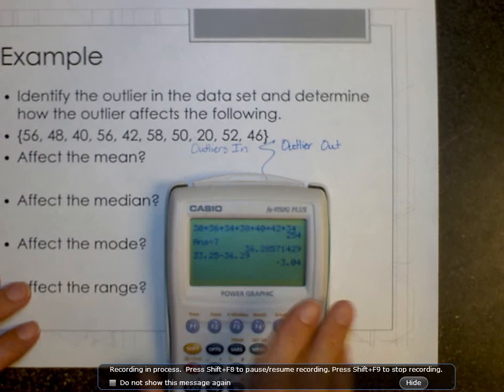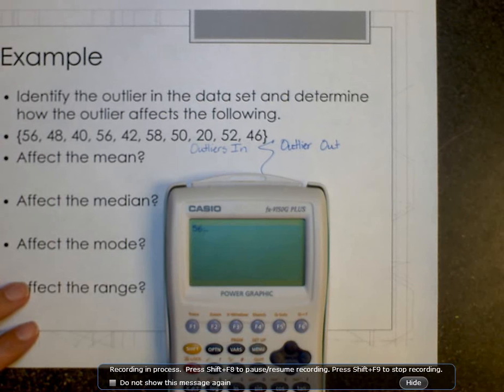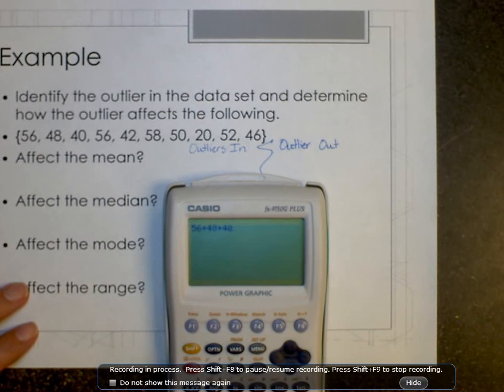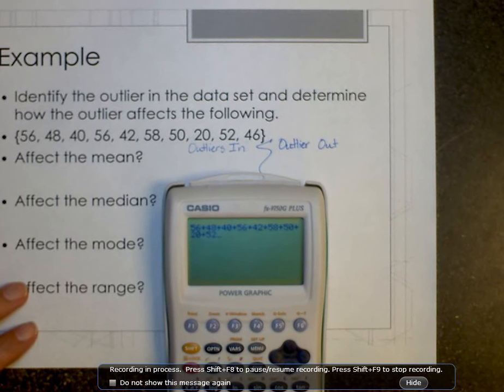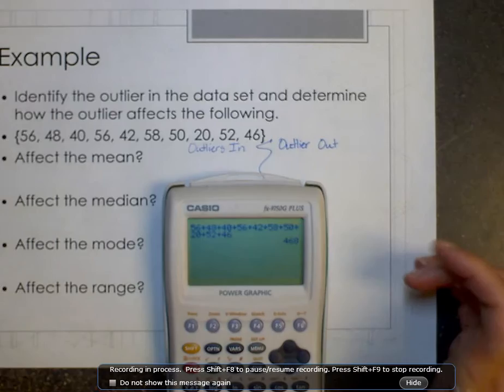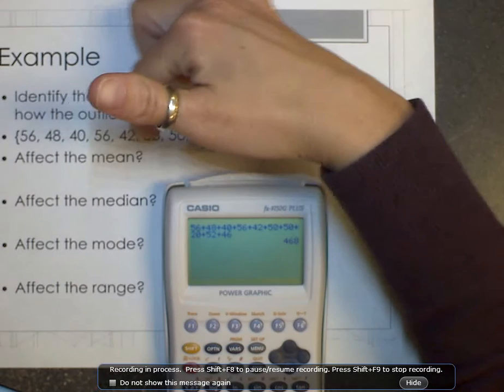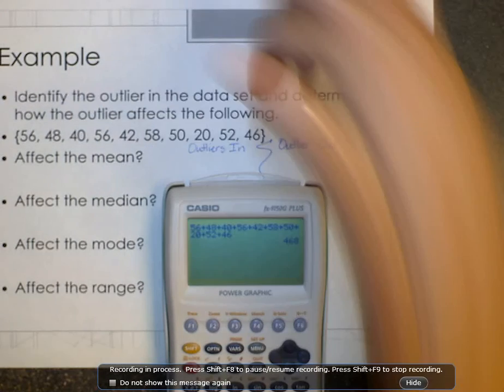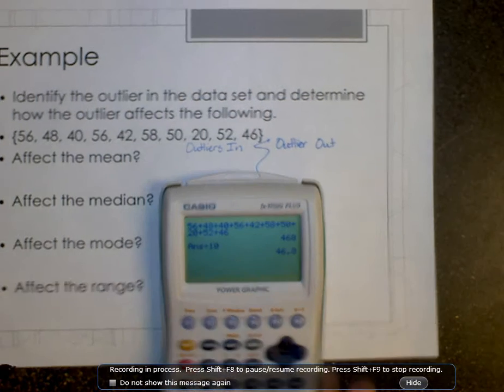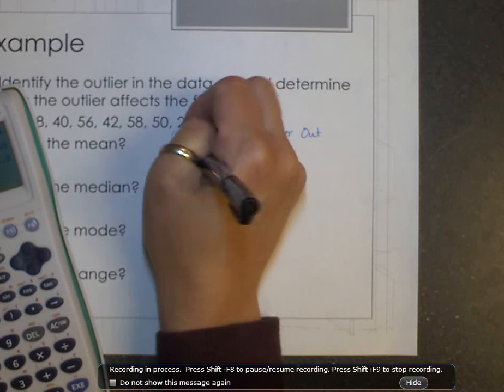Calculating our mean. 56 plus 48 plus 40 plus 56 plus 42 plus 58 plus 50 plus 20 plus 52 plus 46. Okay, we have 468, and we have 1, 2, 3, 4, 5, 6, 7, 8, 9, 10, divided by 10. Okay, my mean is 46.8 with the outlier in.